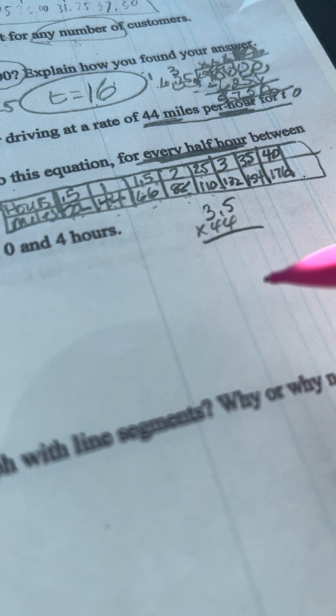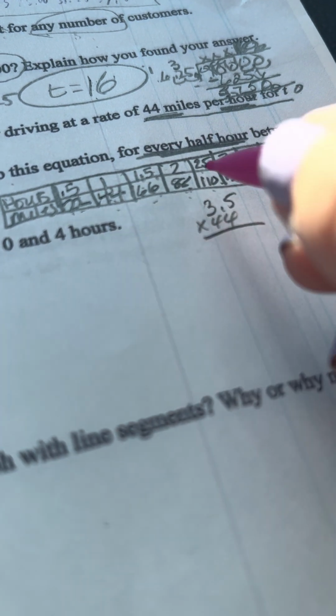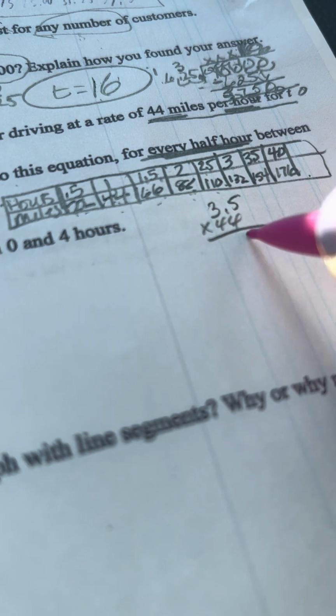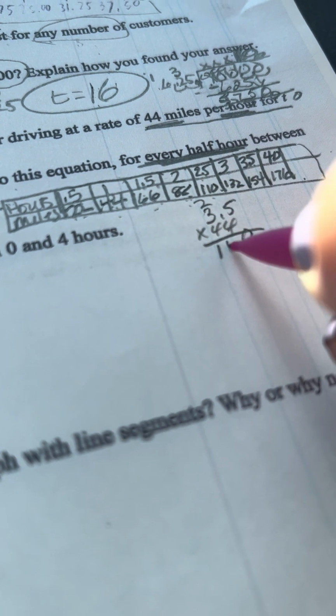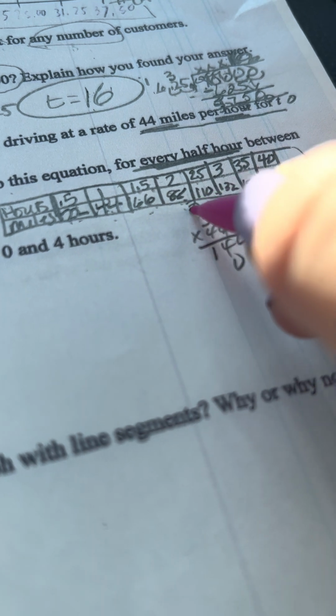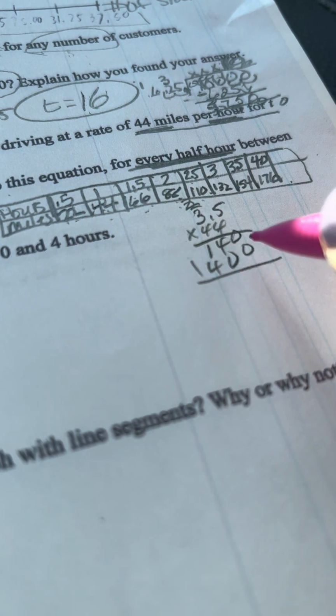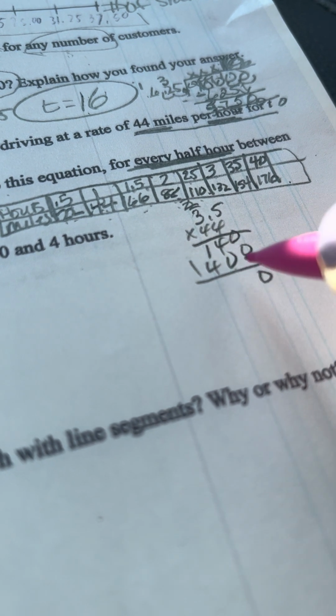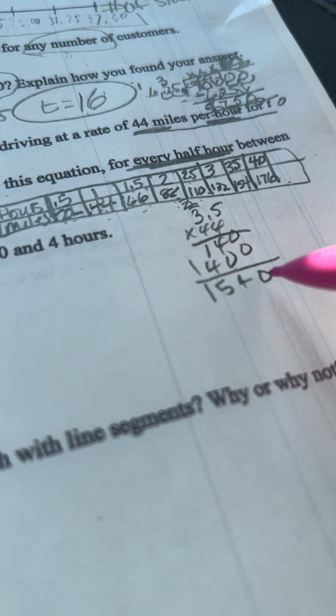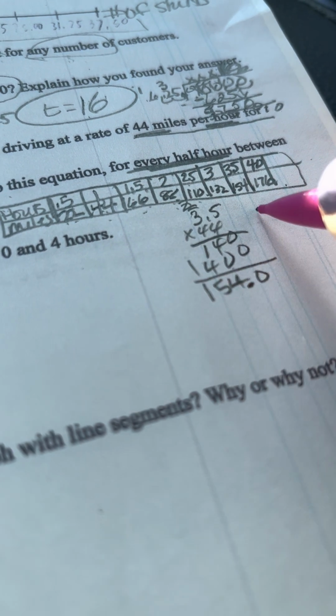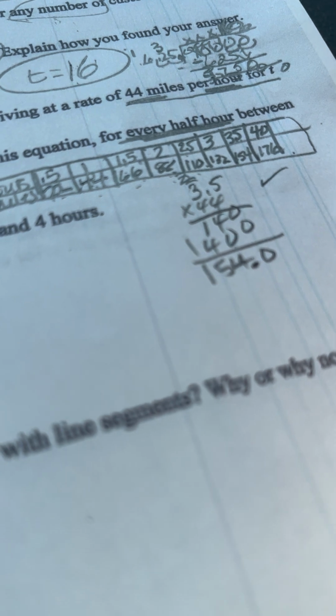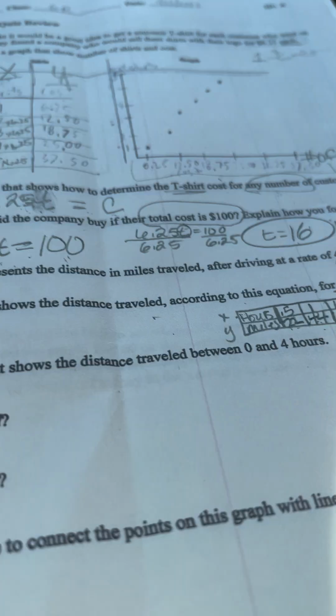Now, if I want to go back and check one, make sure that I was right, I'm going to try 3.5 hours times 44. And I come up with 154. So I just checked myself to make sure I was doing that right. Not a bad idea to do.